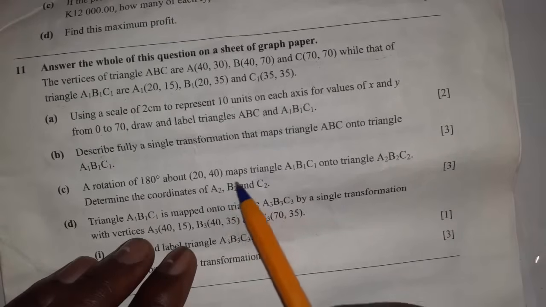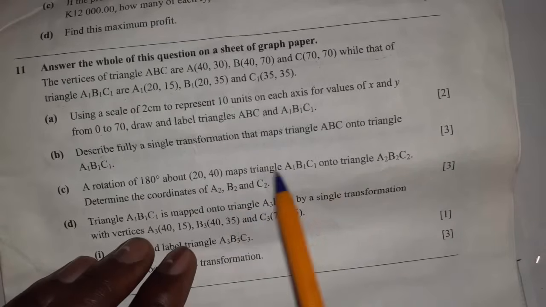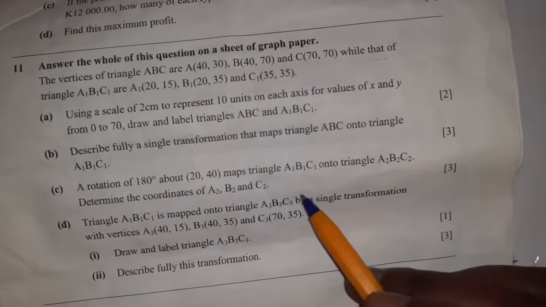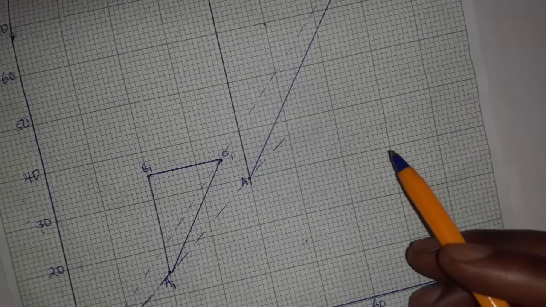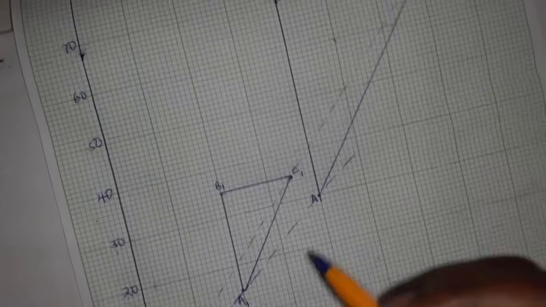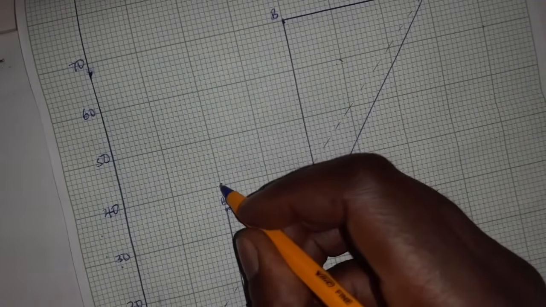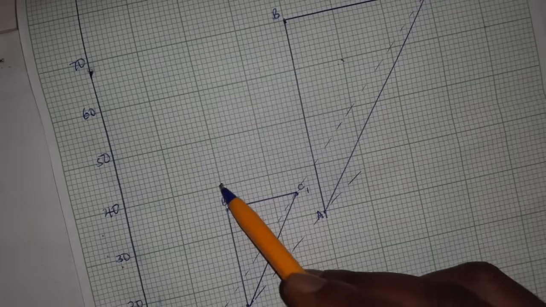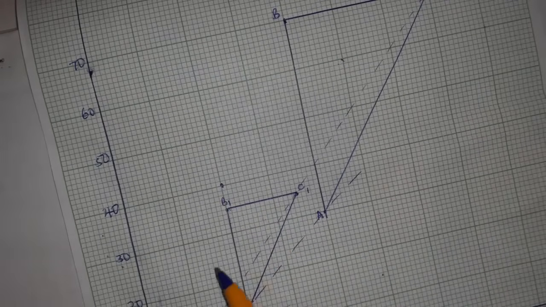If you want, we can draw it, but this question just wants the coordinates. (20,40) is this point here. So this triangle here, A1, B1, C1, is rotated about this point 180 degrees.